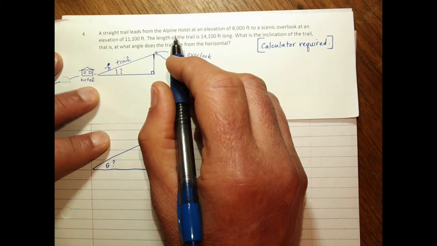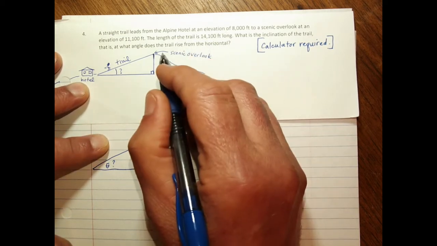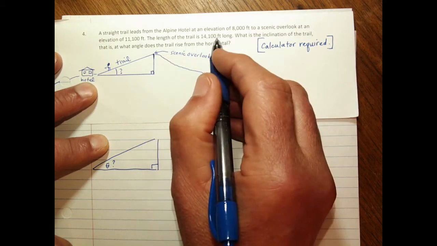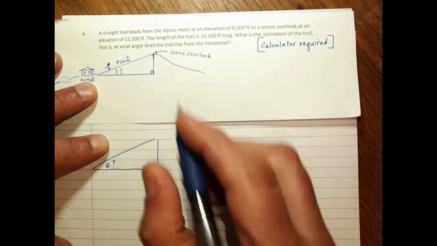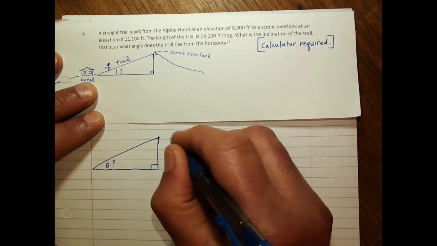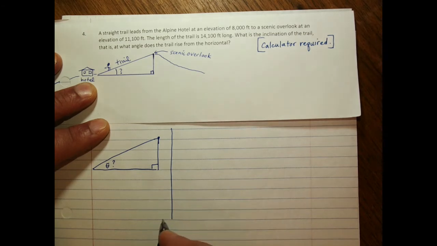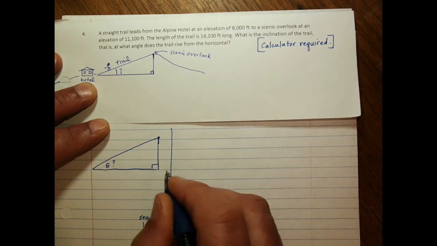Now, the hotel is at an elevation of 8,000 feet, and the overlook is at an elevation of 11,100 feet. So the overlook is up here, right? And I think you have to have this idea that somewhere is sea level, way down lower than these mountains.